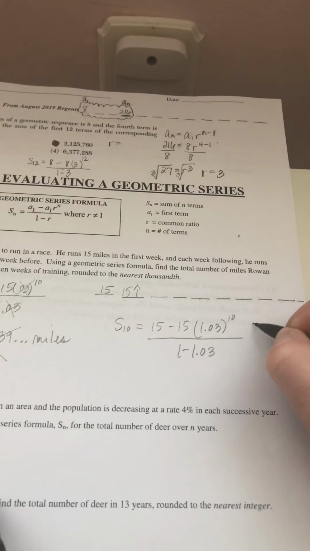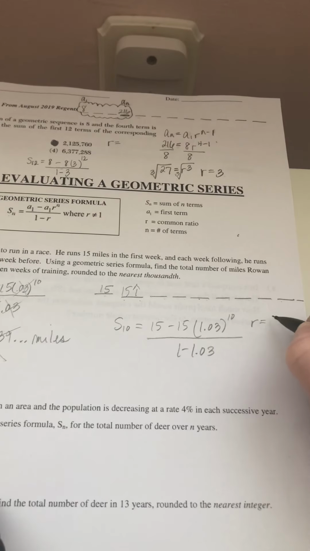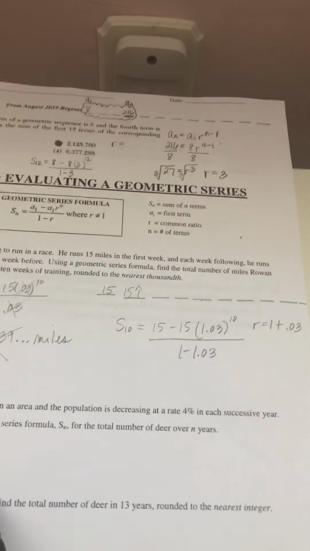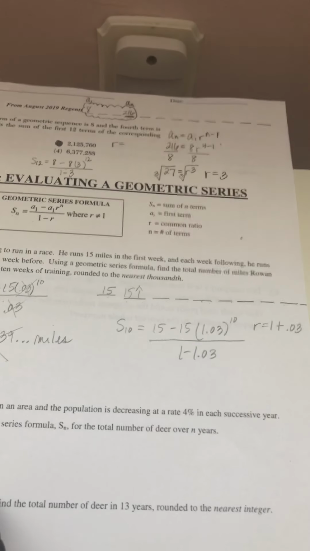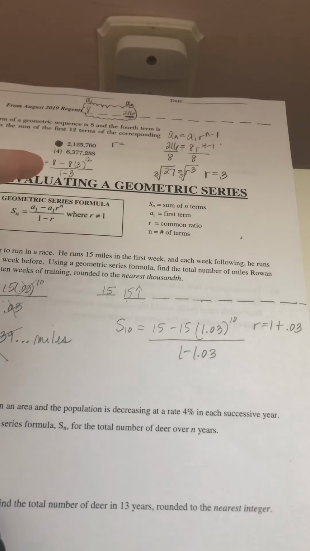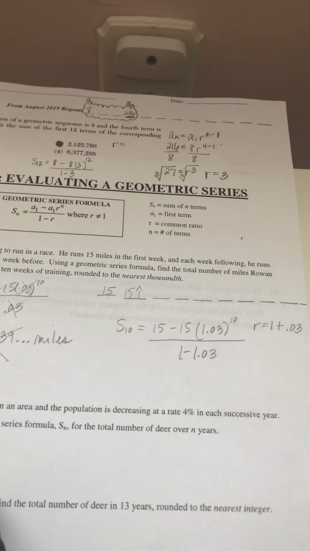So the common ratio is going to be, in this case, 1 plus the percent increase. And that's because, again, this modeled exponential growth. In the next problem, our common ratio is going to be found by doing 1 minus the percent decrease. If they're talking about exponential decay, it's going to be 1 minus that.